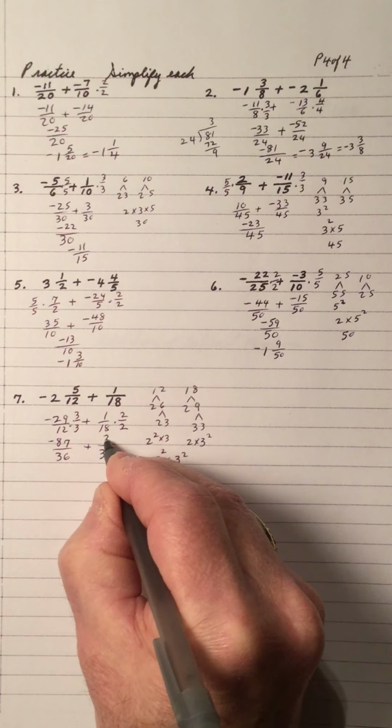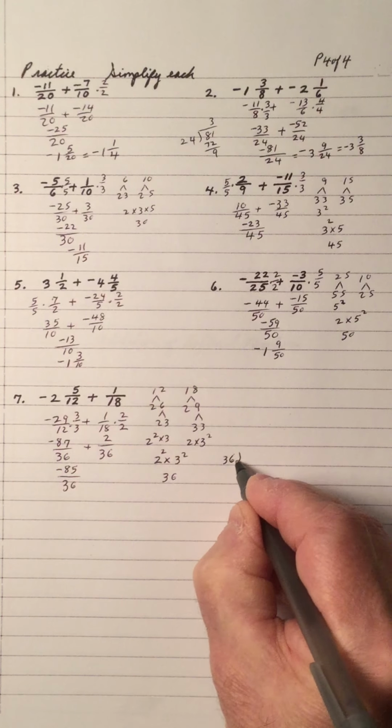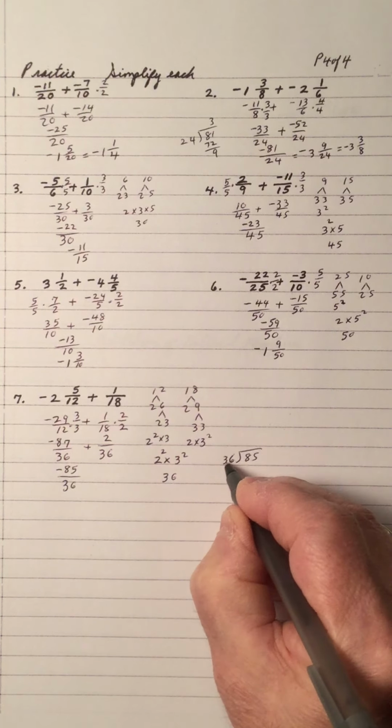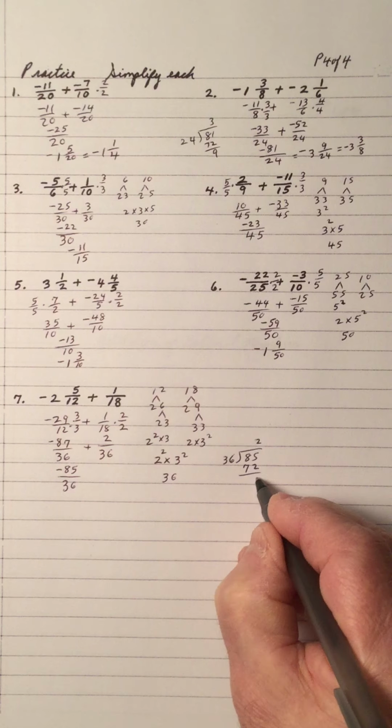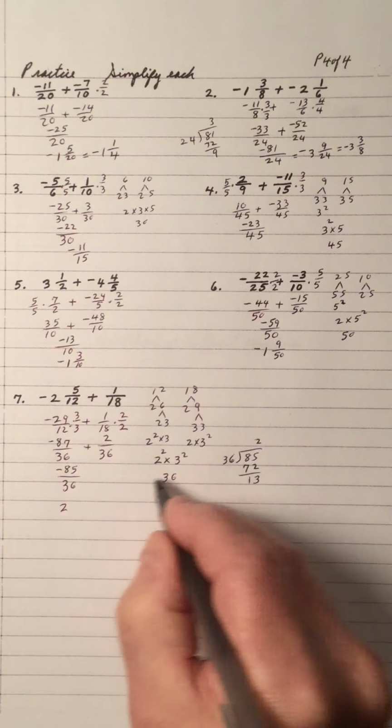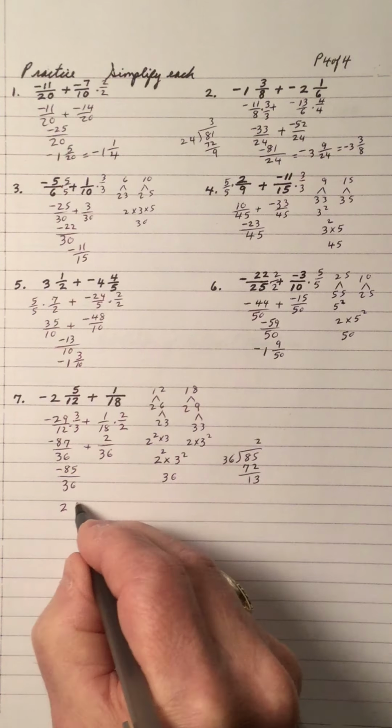And 36 into 85, well, let's divide that out by hand. Looks like 3 goes into 8 about twice, so it's 2. Let's see, 2 6s are 12. Carry the 1, it's a 7. And to subtract, you get 5, 3, 13. So that looks like it's a 2 and 13 over 36, and it's negative. 13 is prime, so it can't reduce.